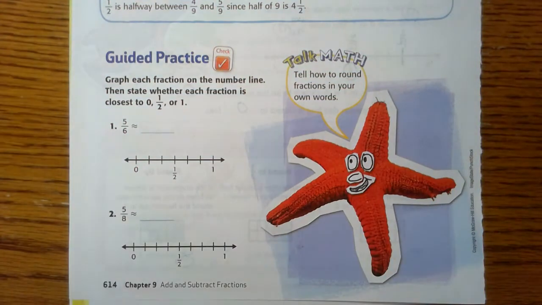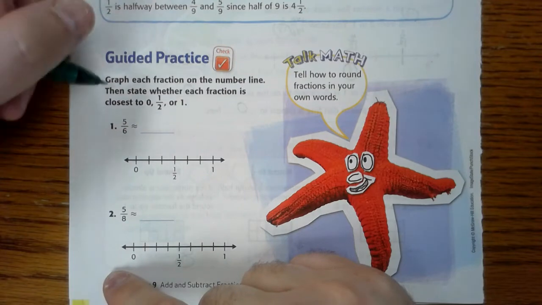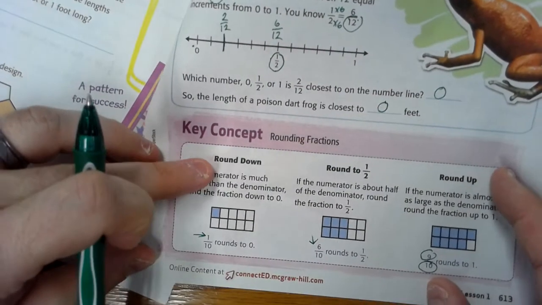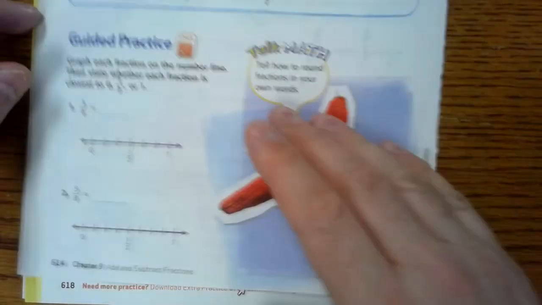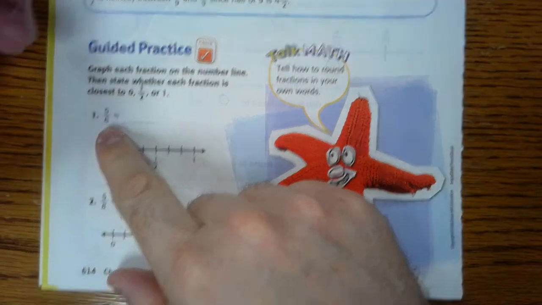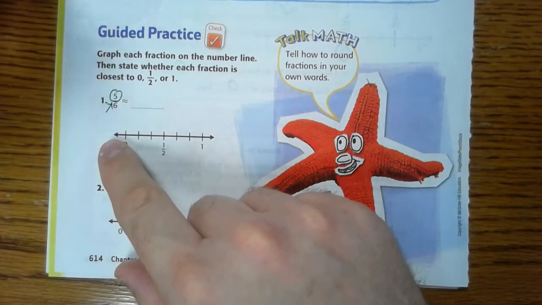Okay, so let's do the guided practice here. Again, we're gonna graph it first, and then we're gonna state whether it's closest to 0, half, or a 1. If you remember on this page right here, look at these examples. It says if the numerator is much smaller than the denominator, we're going to round to 0. If it's closer to the denominator, then we're going to round it up to 1. So you can see this numerator is pretty close to this denominator, right?